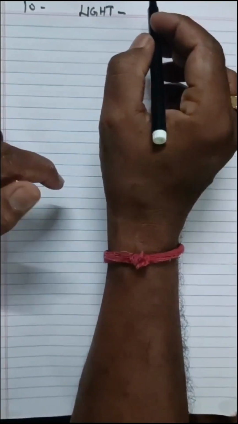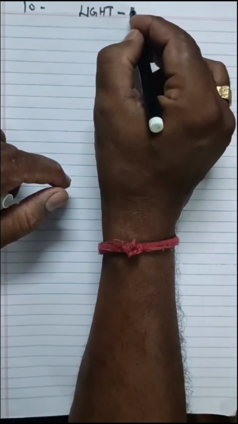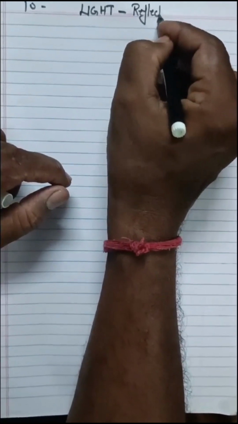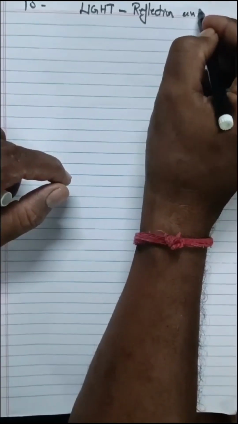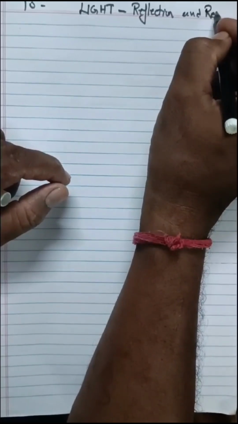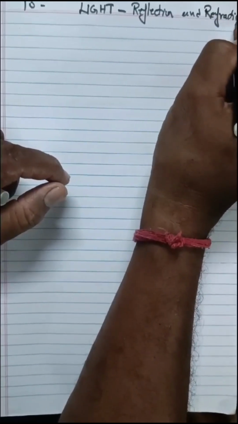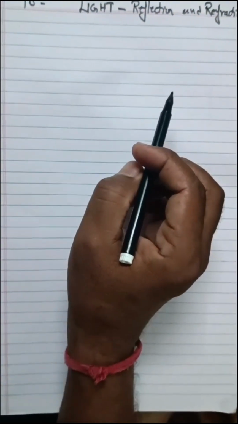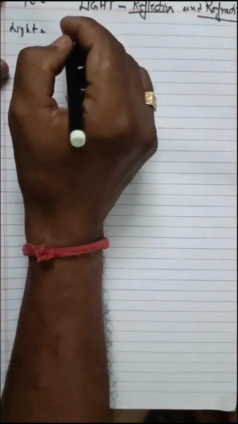Now this light chapter deals with reflection and refraction. Reflection and refraction. Before discussing refraction, let us understand what is light. What is light? Light is an electromagnetic wave.